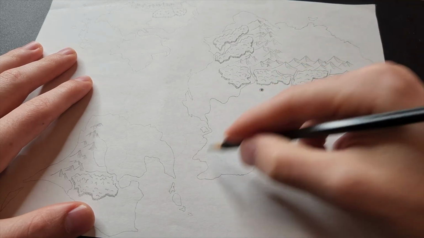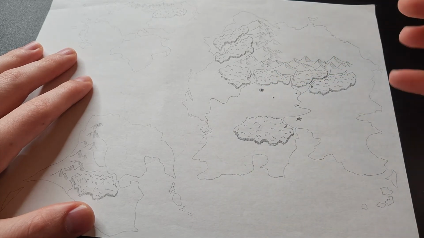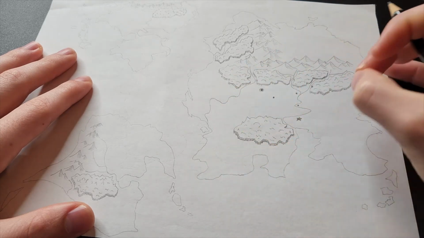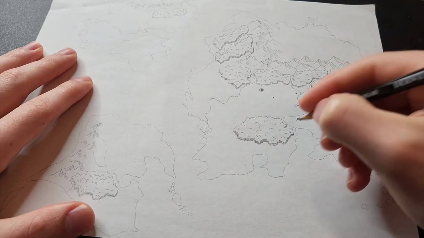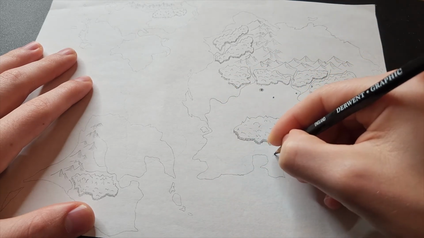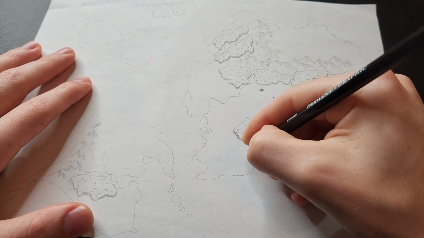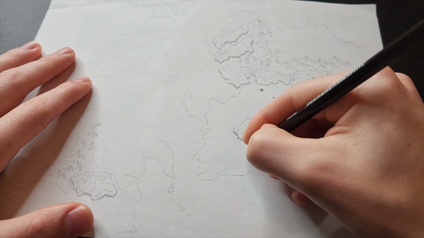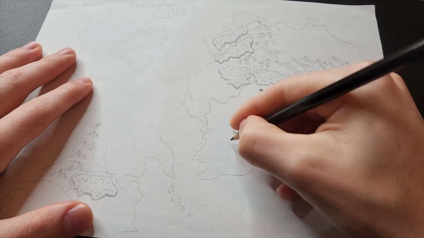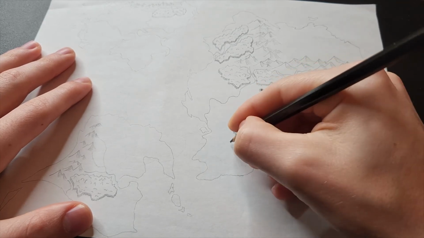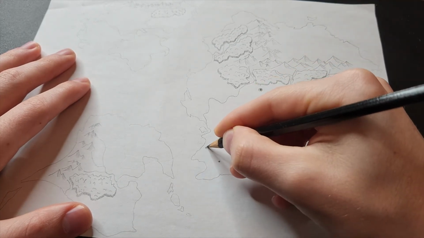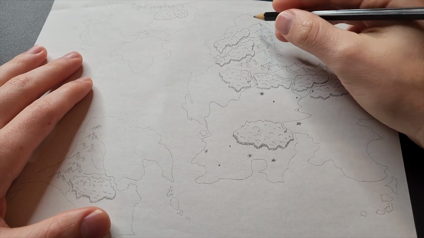Now we're going to have the other country here that is on the southwest, and I think their capital is going to be something like maybe around here. Of course, this country will have their various cities and small little towns and whatnot, hamlets. Lastly, there's another civilization here.